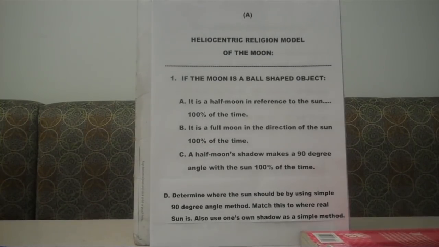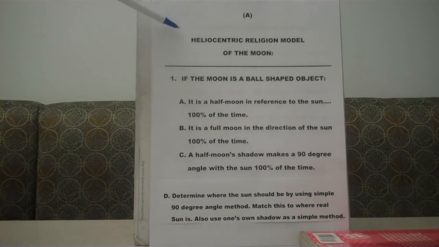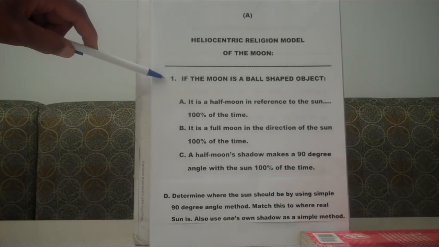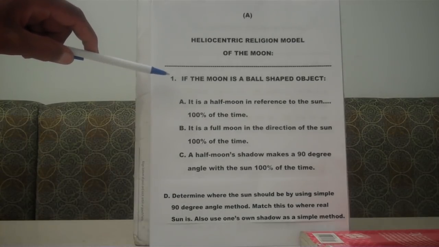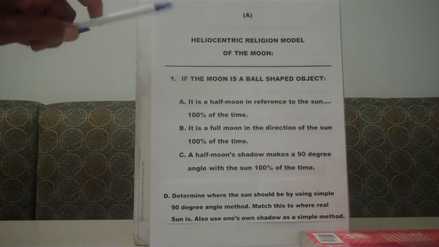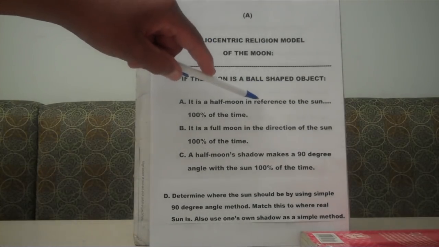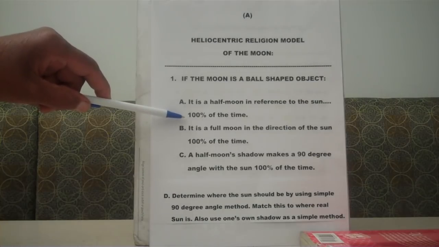Now, let's continue. We'll start with A at the tip top. We'll start with A, the heliocentric religion model of the moon. We'll go with 1. If the moon is a ball-shaped object and a sunlight reflector and the sun is a floodlight, then A, it is a half moon in reference to the sun 100% of the time.